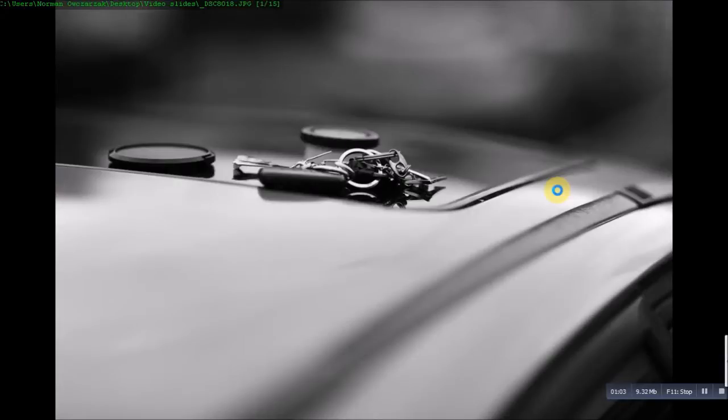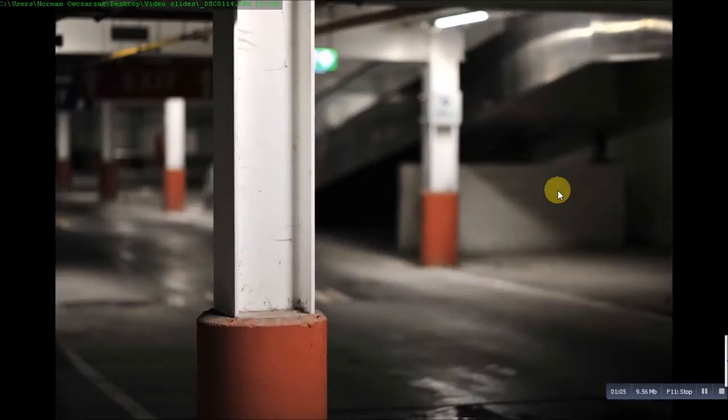Okay, next one. Look at this pillar. I took it at the underground car park, as you know already, and it was pretty dark. I was focusing on this pillar, and look at the other ones here. They are completely melted.